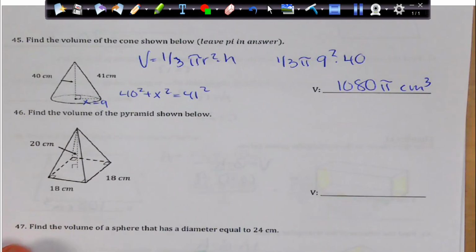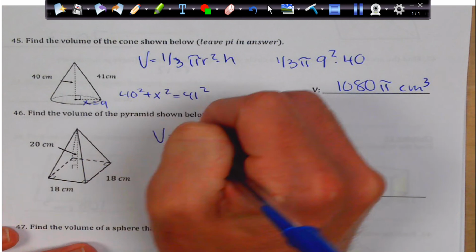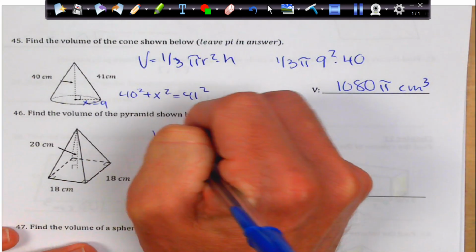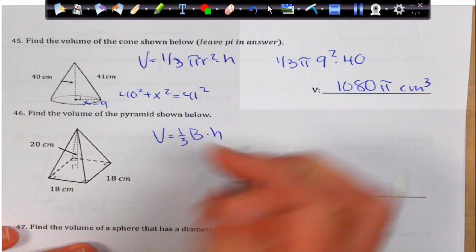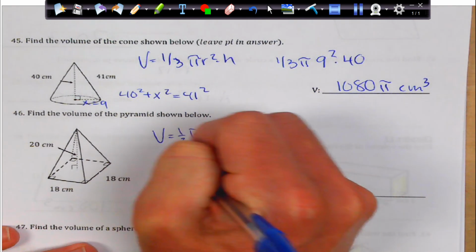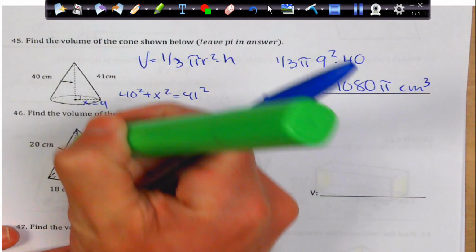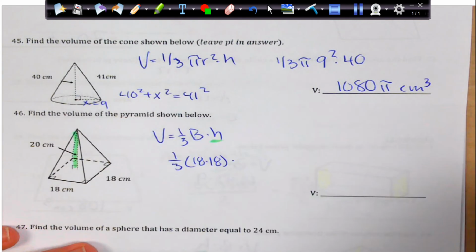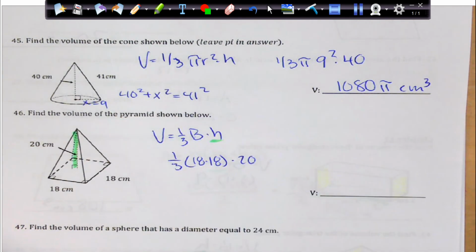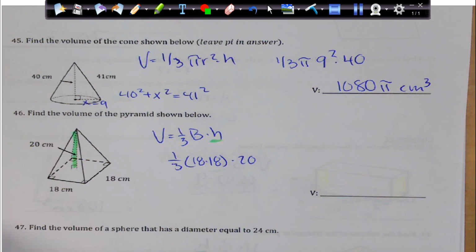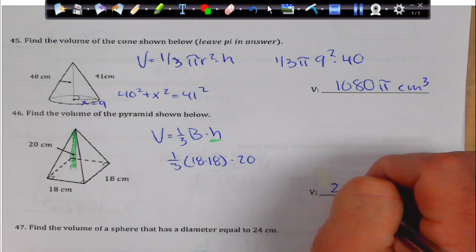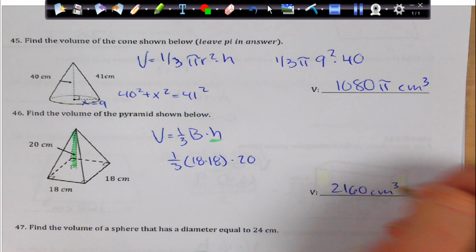Alright, this is a pyramid, which is kind of like big B times h. We just do 1/3. The base figure is an 18 by 18 square, so I'm going to do 18 times 18. And the height here is 20, so let's do times 20. So 18 times 18 times 20 divided by 3 is 2160 cubic centimeters.